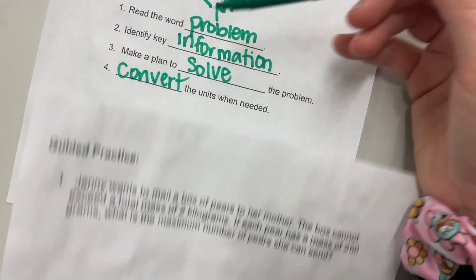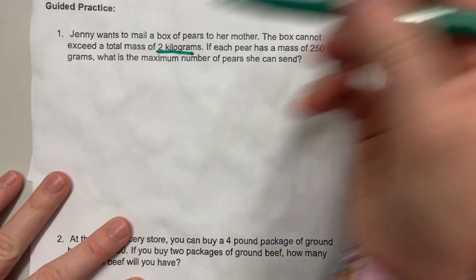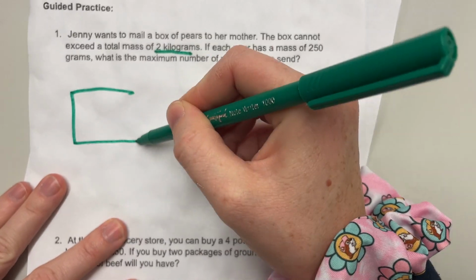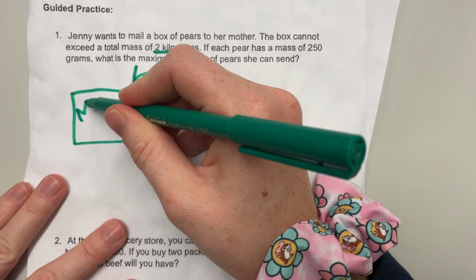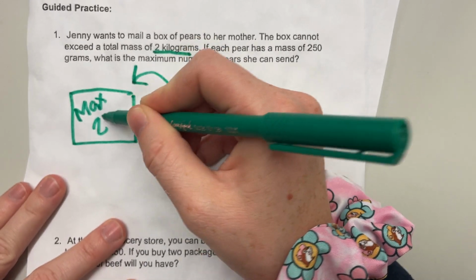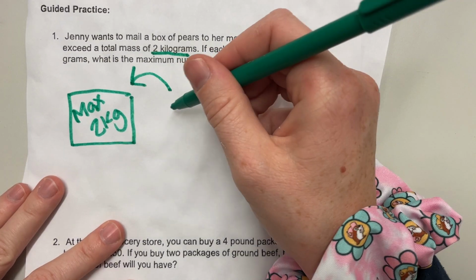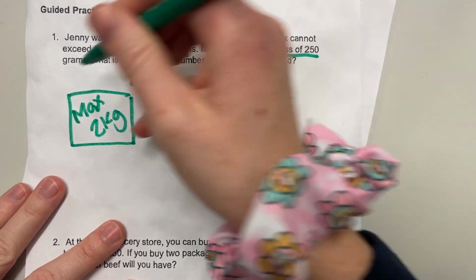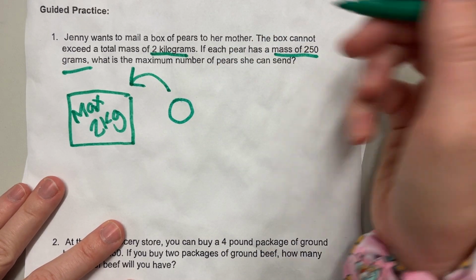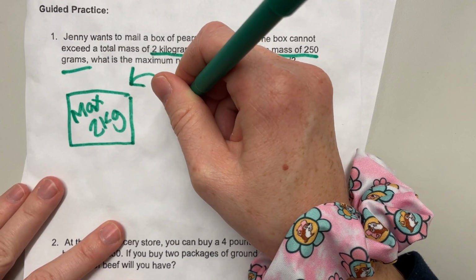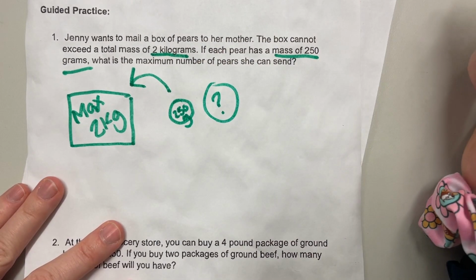Okay, I need to identify that key information. The total mass of the box is 2 kilograms. So if I have a box and I keep putting items in, the max is 2 kilograms. Okay, each pear has a mass of 250 grams. So my circles are gonna represent pears. So I have 250 grams. My question is, how many of them can I have?